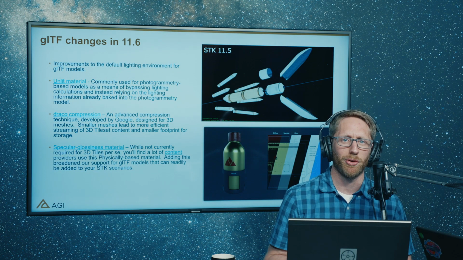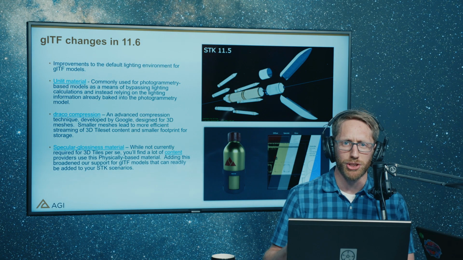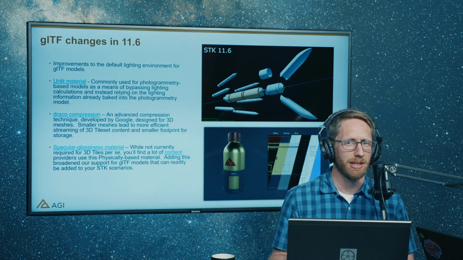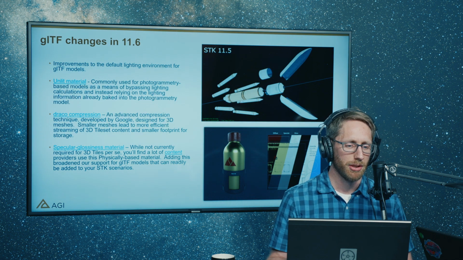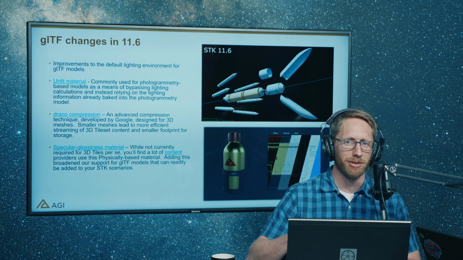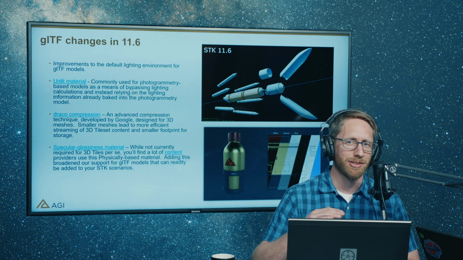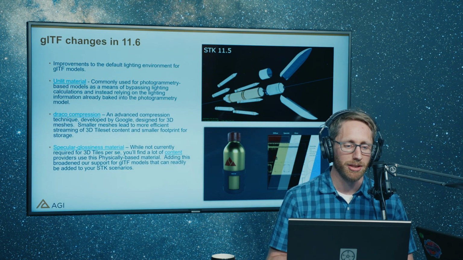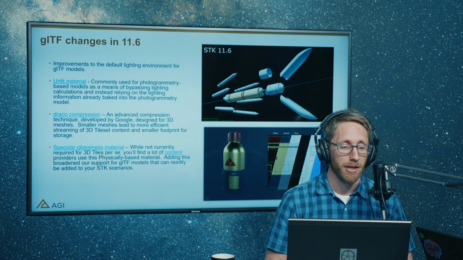It's used because photogrammetry will have lighting information, the shadows, all of that already baked into the photogrammetry capture. Unlit just informs the model to bypass all your lighting calculations. Lighting's already in the textures, and it's actually a fast path, so it's nice to have.